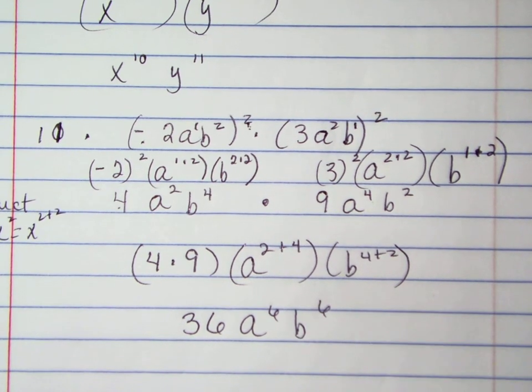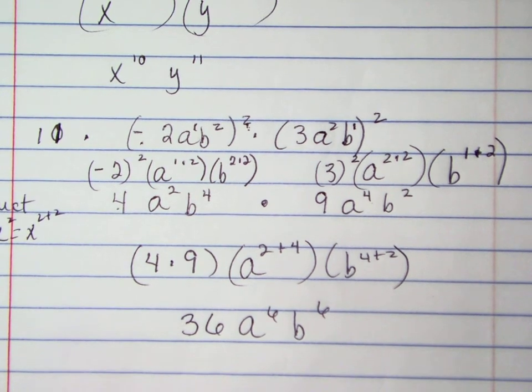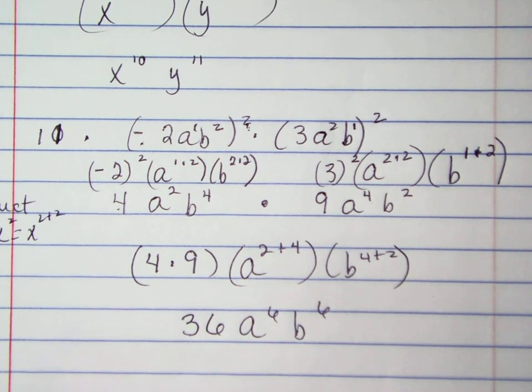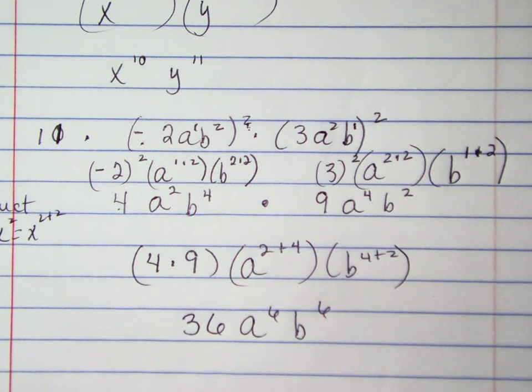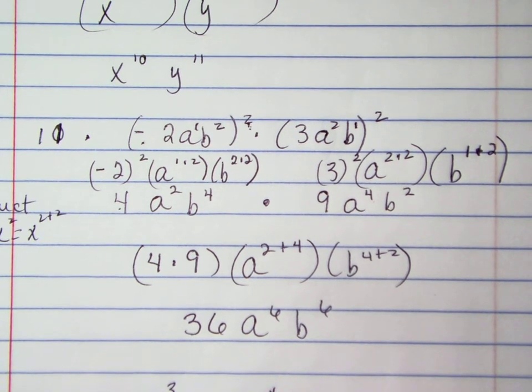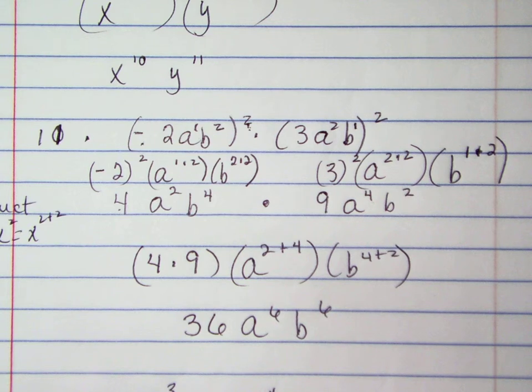And then the next one, and our last one that I'm going to do with you, is number 13. And that's going to be 2a squared raised to the third power plus a to the fourth 3a squared.